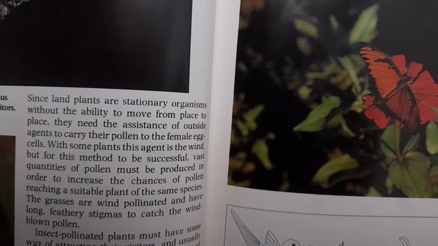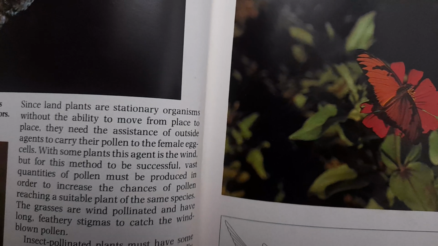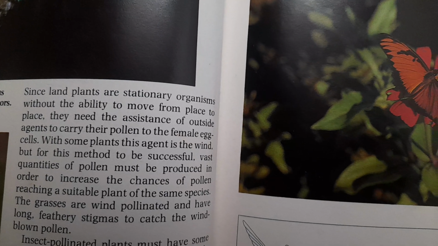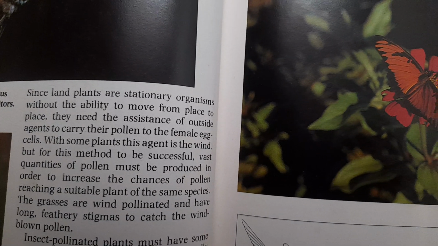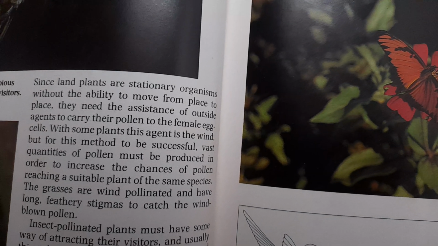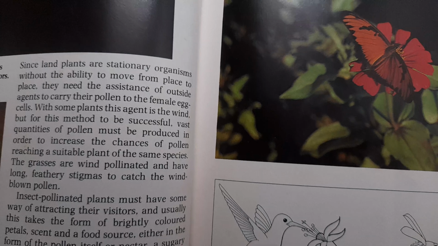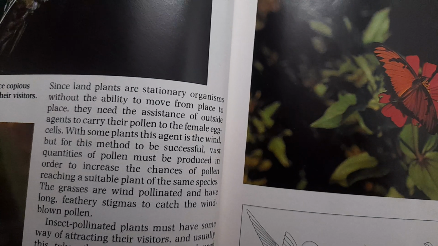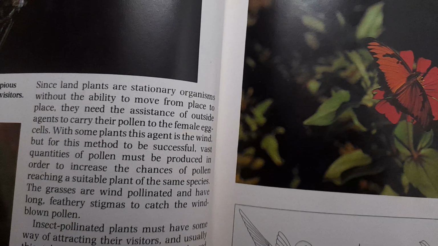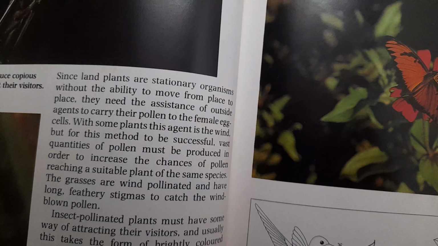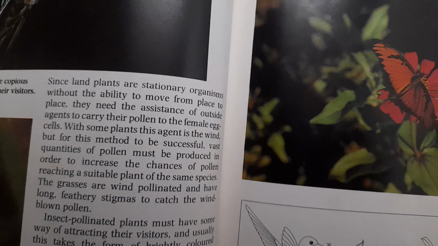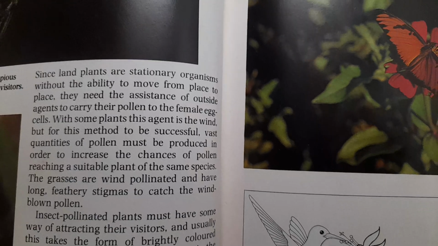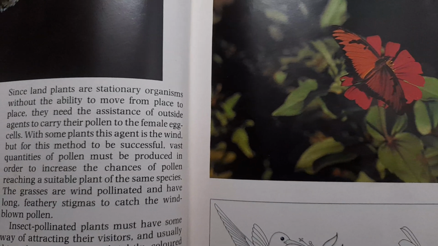With some plants, this agent is the wind. But for this method to be successful, vast quantities of pollen must be produced in order to increase the chances of pollen reaching a suitable plant of the same species.